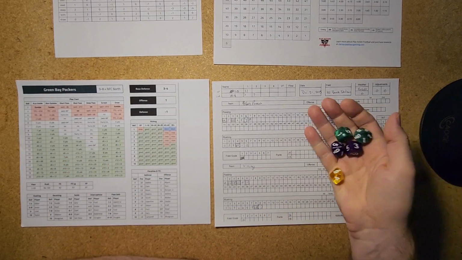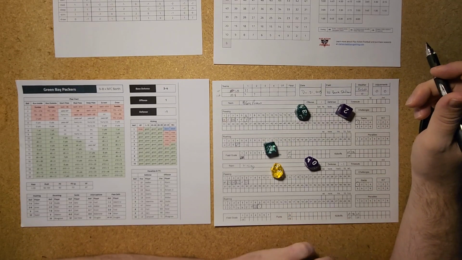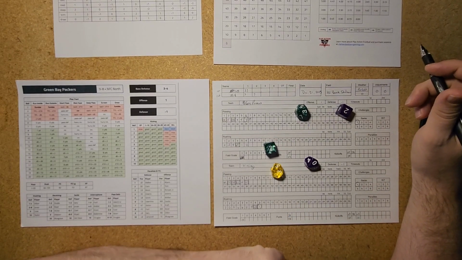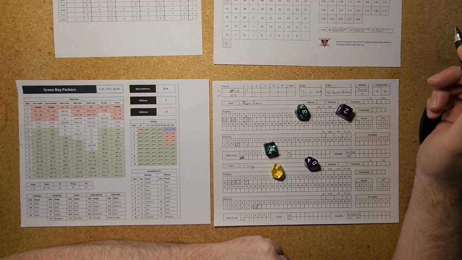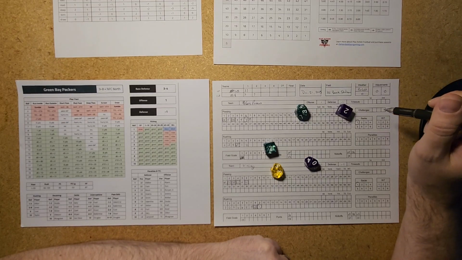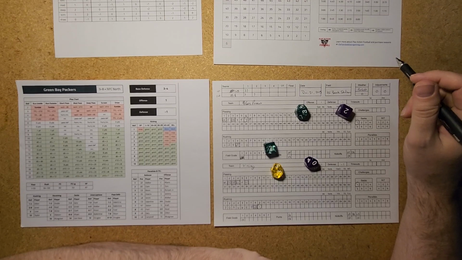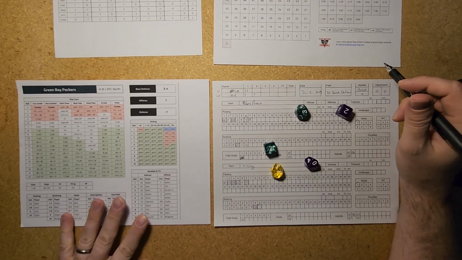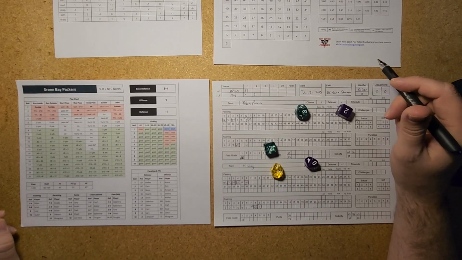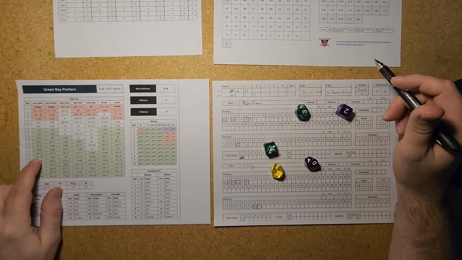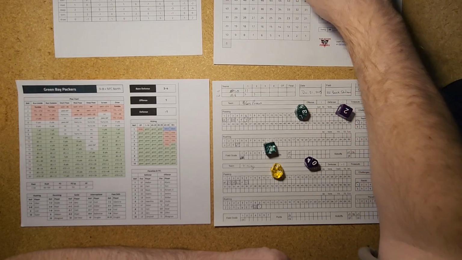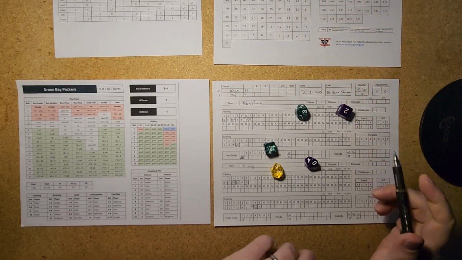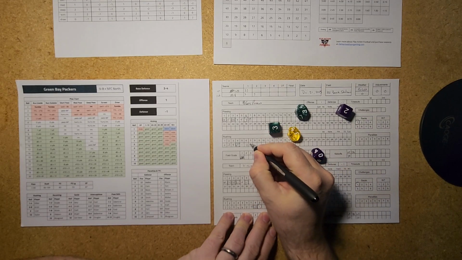So the Packers, first and 10 from their own 24. It's going to be a run to the outside, and there's no adjustments over here, so everybody's playing everything straight up, so no advantage to the offense or the defense. That's going to be Dylan breaking it to the outside. 13 on an outside run is going to be good for 5 yards, so nice pickup there, and that's going to lead to a second down and 5.